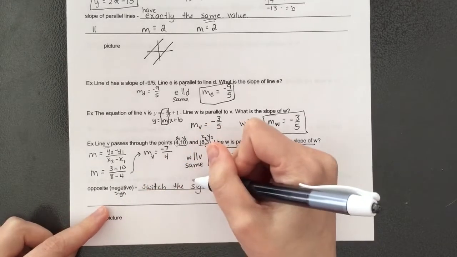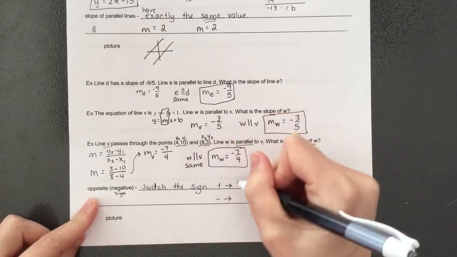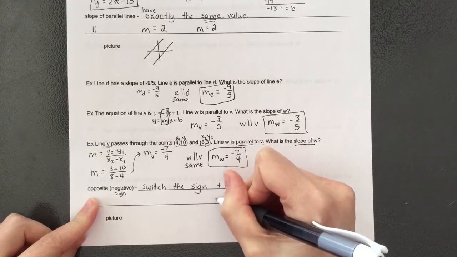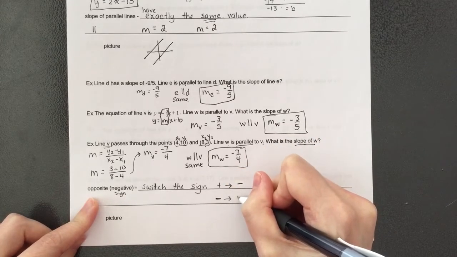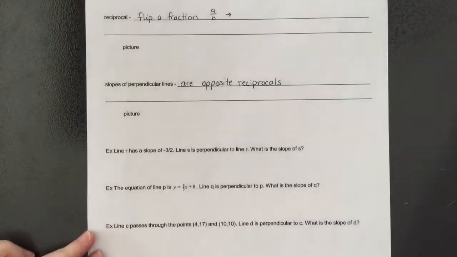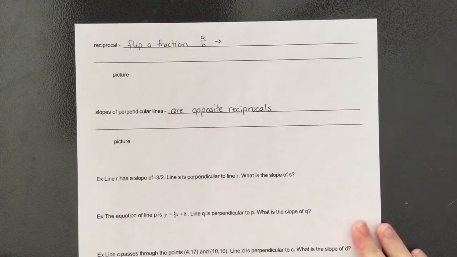And you're going to switch the sign. So if you do the opposite of a positive, it's going to become a negative. If we do the opposite of a negative, it's going to become positive. Okay?